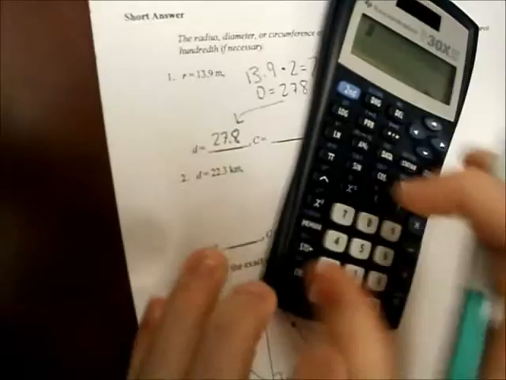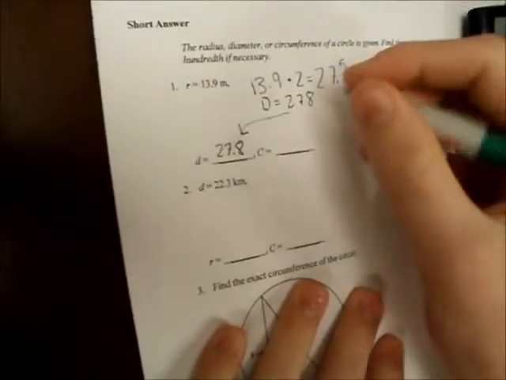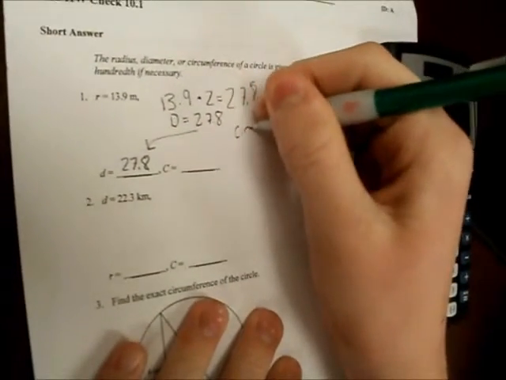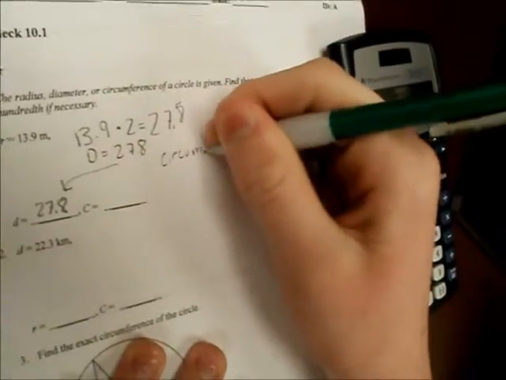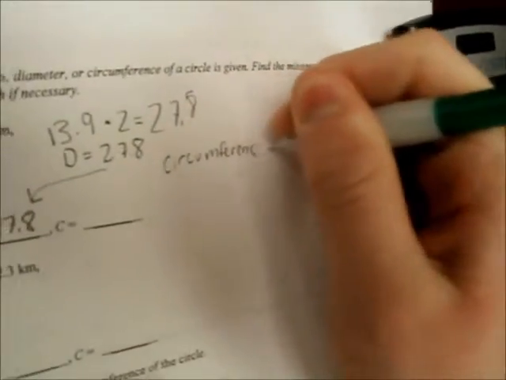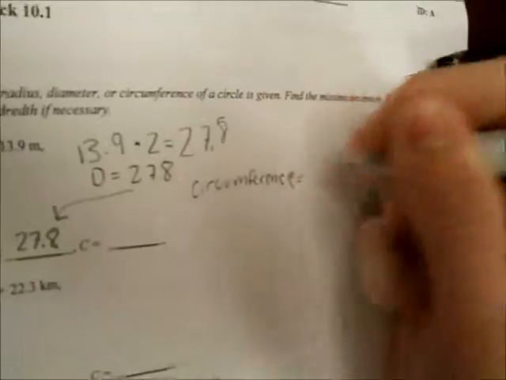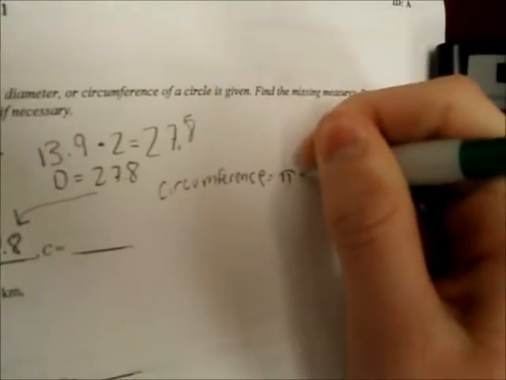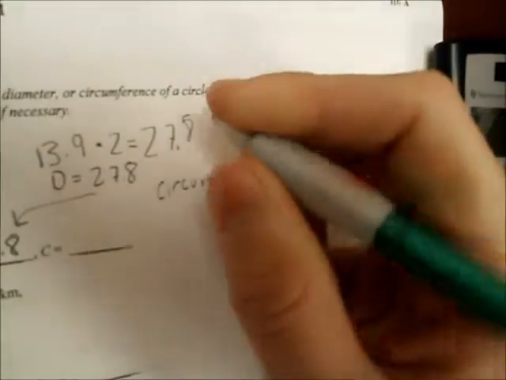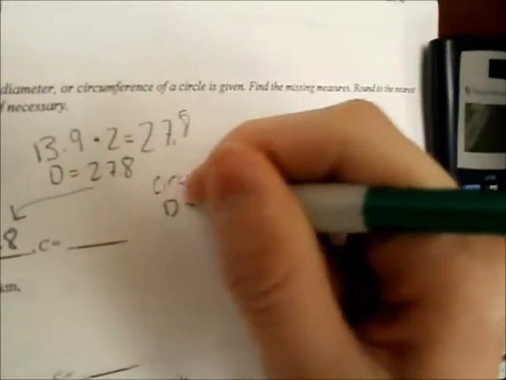Next, we need to find our circumference. So we take pi times diameter. And since the diameter equals 27.8, we can take 27.8 times pi, which means that the circumference equals 87.33. So for problem 1, we have diameter of 27.8 and circumference of 87.33.